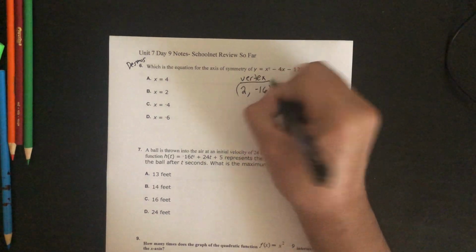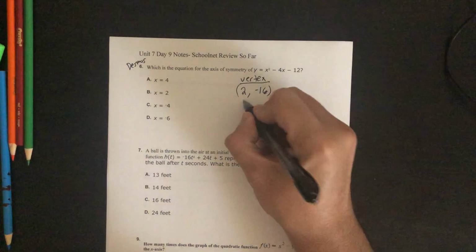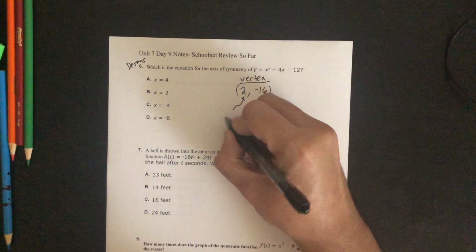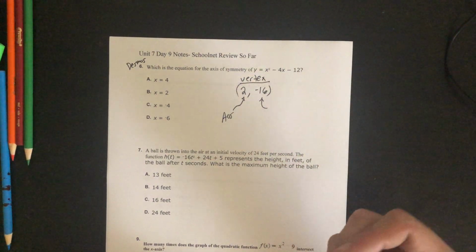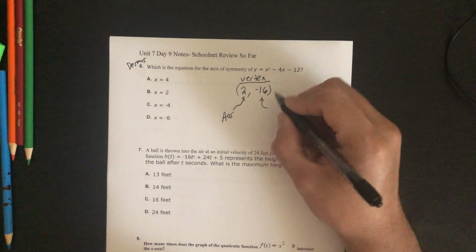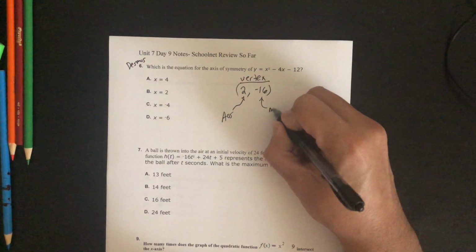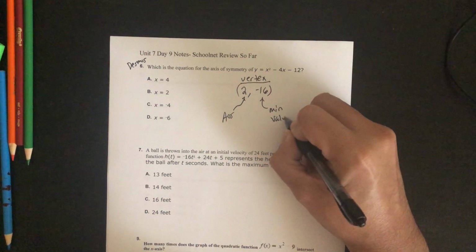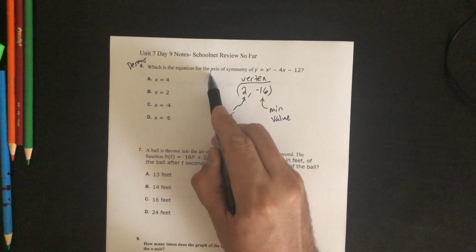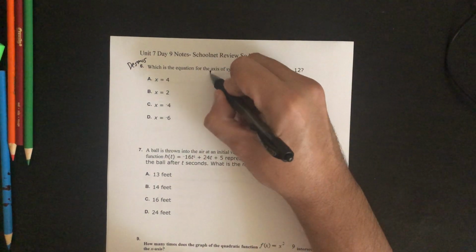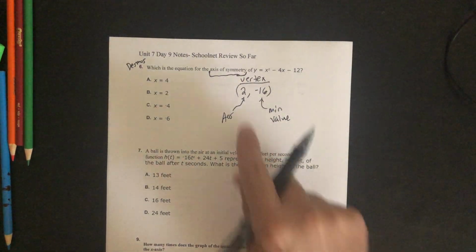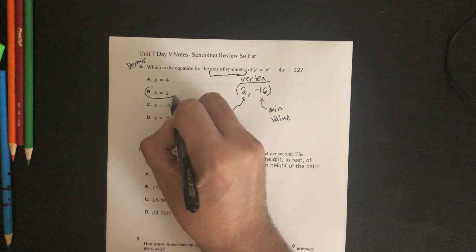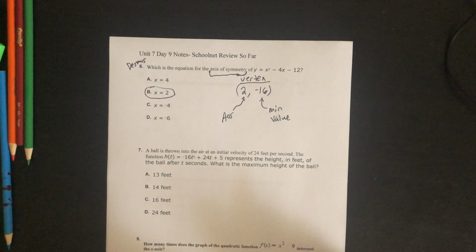Now, if you remember, the vertex is made up of 2 parts. The x value is the axis of symmetry, and the y value is basically the min or the max value. And in this case, it's a minimum value. They were asking me for the axis of symmetry. So the axis of symmetry is 2. Okay.